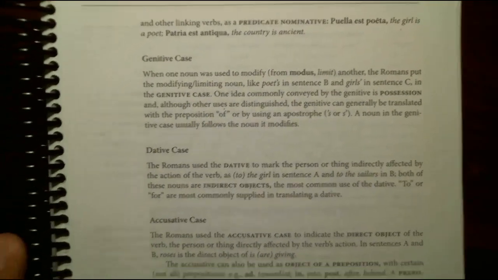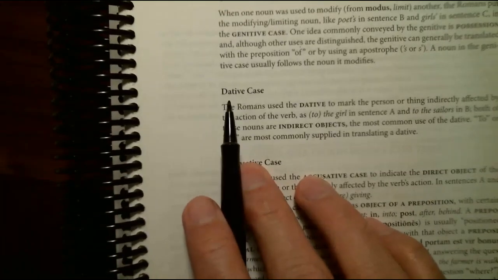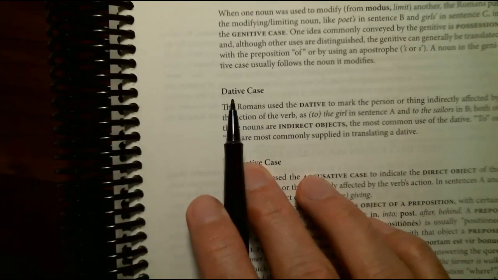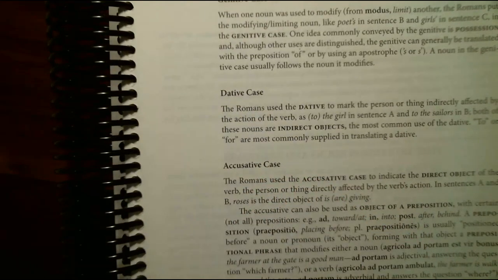Dative case. Dative, that word literally means, it goes from do, dare in Latin, which means to give. So you give, just like we had in our example, right? He gives the large roses to the girl. So she's in the dative case. And we're gonna do this sentence in Latin as well later in just a few minutes. But the dative case, to or for the girl. So the roses are given to or for the girl, right? In that case, they're given to her.